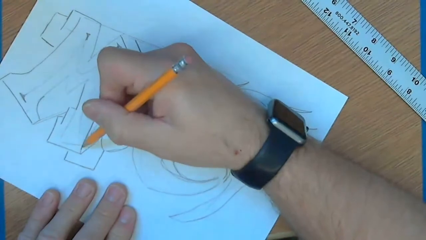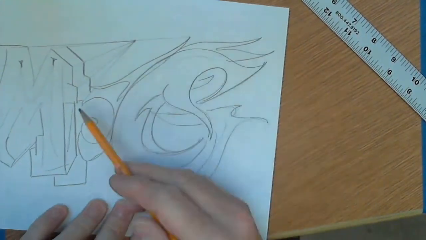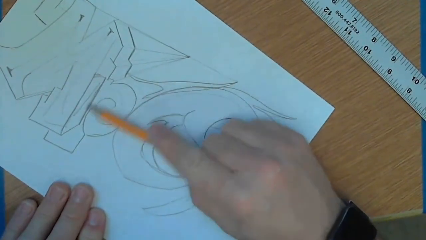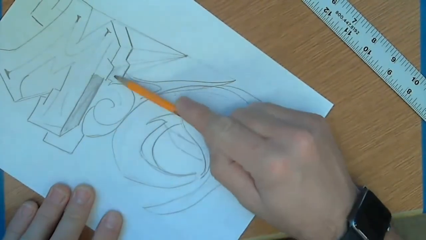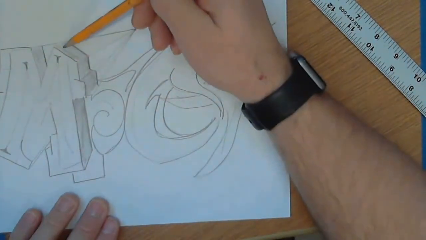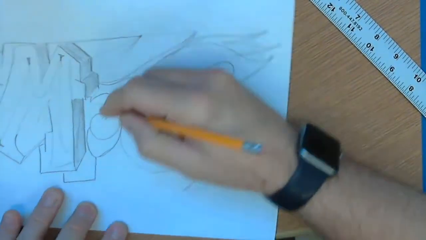And I'm going to have this depth part of the M go in front of this R. And if I shade it in, you'll kind of see it stand out. Right, and you see this M now standing in front of the R.